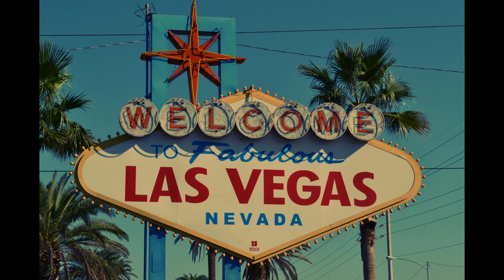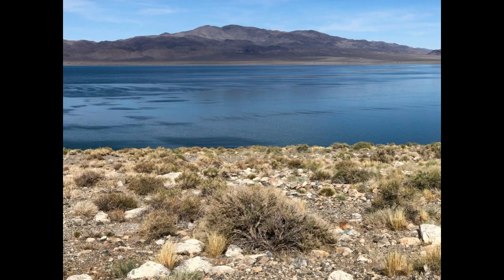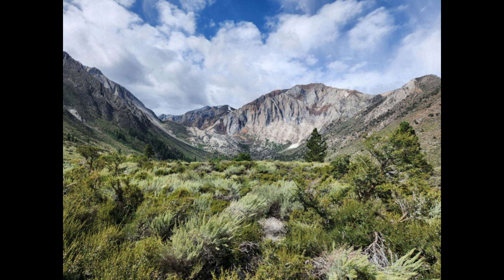Starting an LLC in Nevada involves several steps. Here's a general guide. 1. Choose a name for your LLC. The name you select must be distinguishable from other business entities registered in Nevada. You can check the availability of your desired name through the Nevada Secretary of State's website.